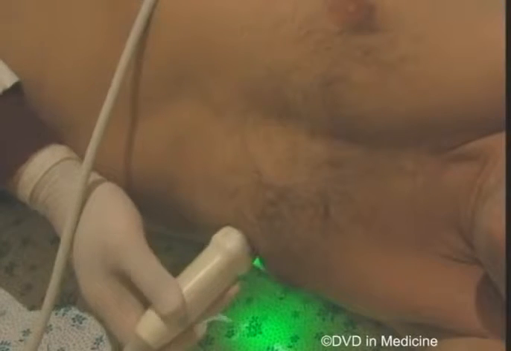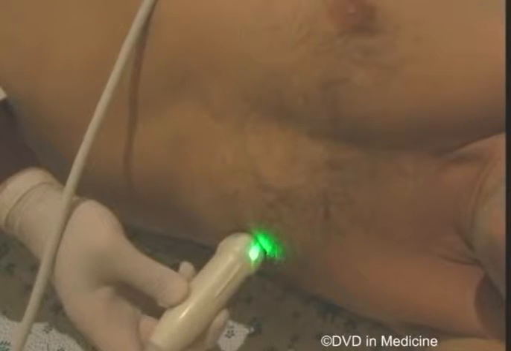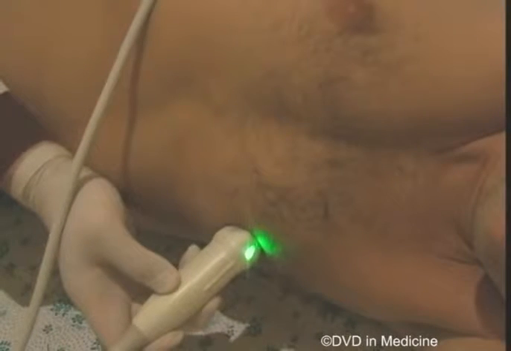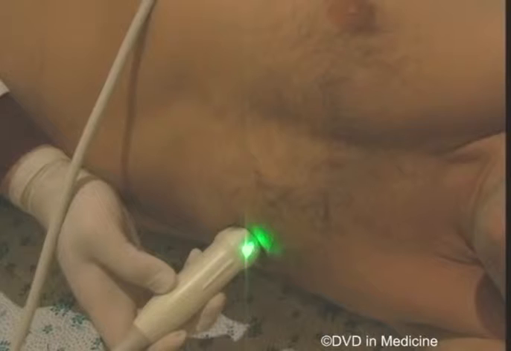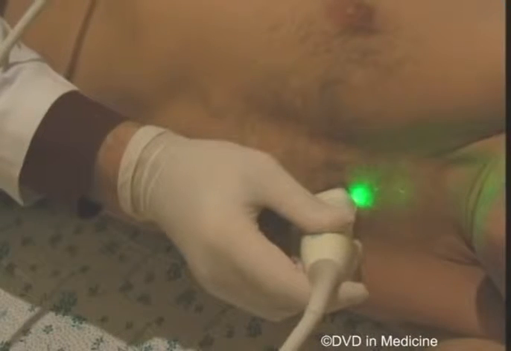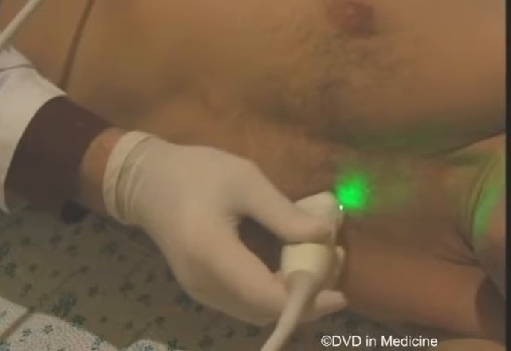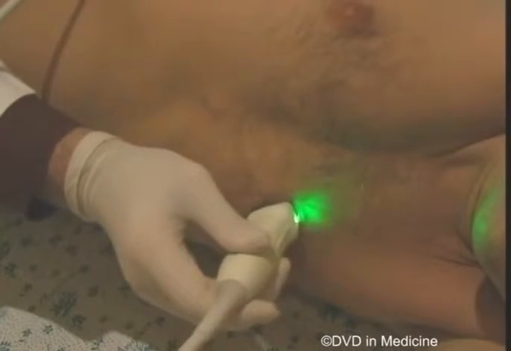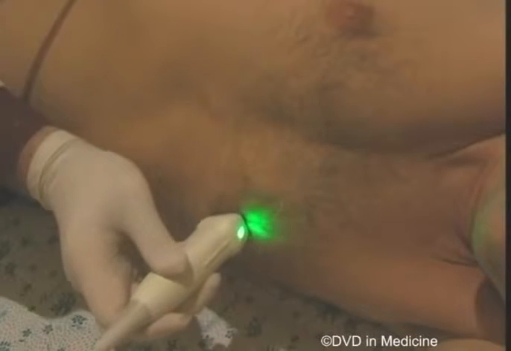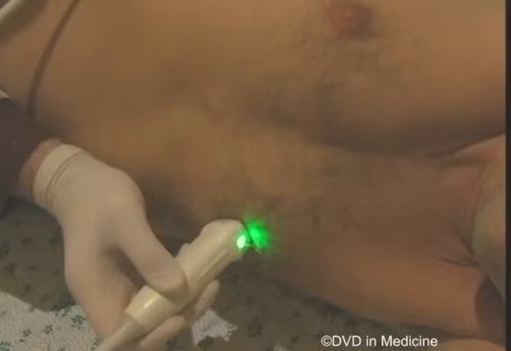From the apical four-chamber view, one should rotate the transducer about 120 degrees counterclockwise in order to obtain an apical long-axis view of the left ventricle, or the so-called three-chamber view. An alternative method of obtaining this image is to initially obtain a parasternal long-axis view of the left ventricle. Then one must move the transducer onto the apex of the heart without changing its orientation.